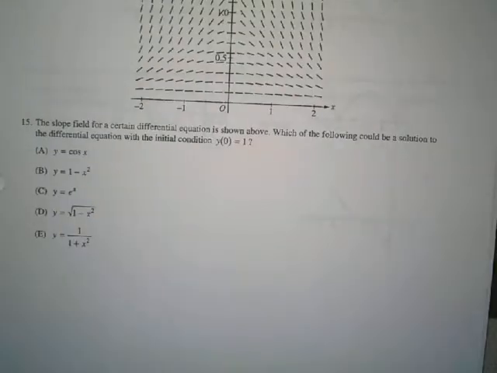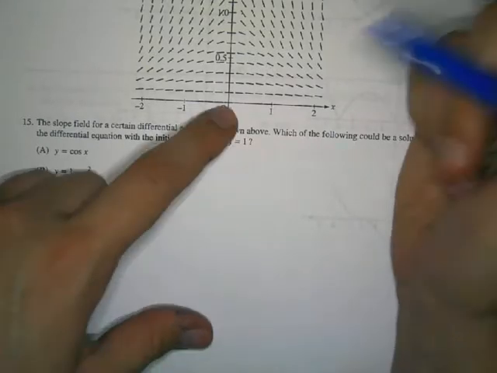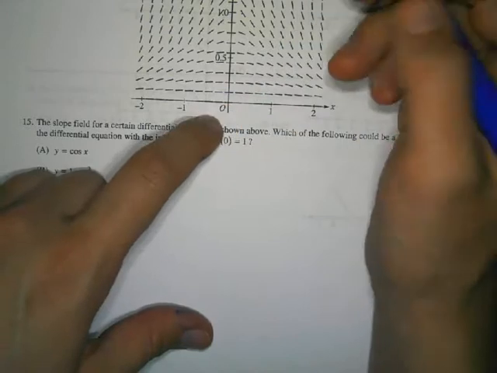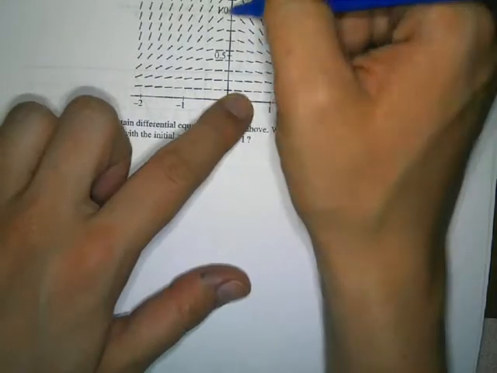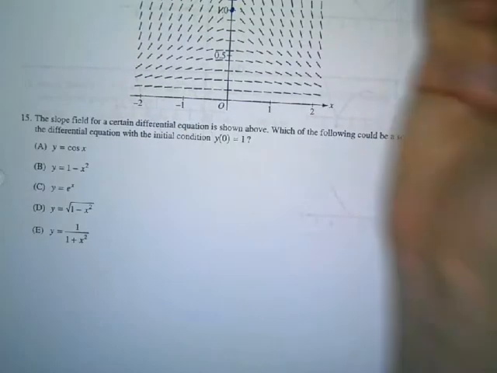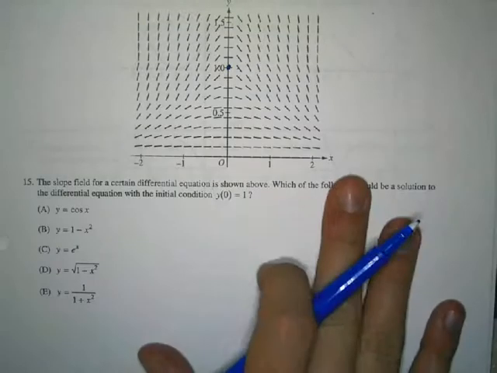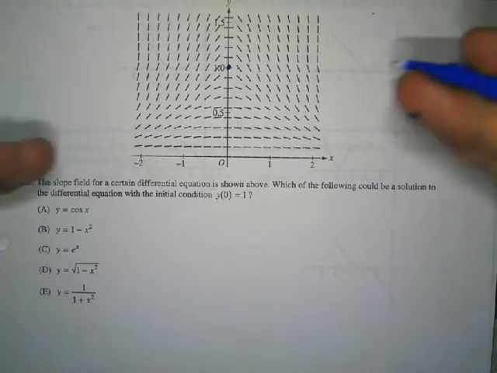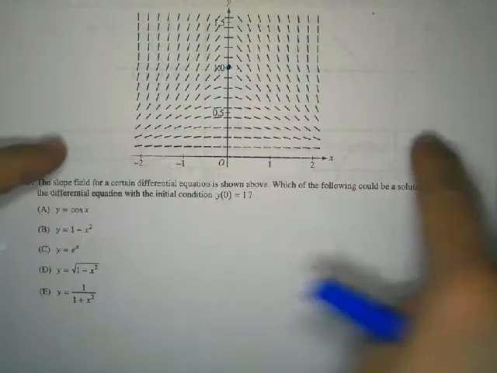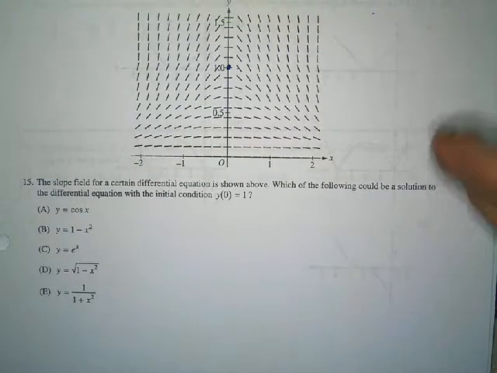Number 15: a slope field for a certain differential equation is shown above. Which of the following could be a solution to the differential equation with the initial condition y of 0 equals 1? So if you look at where y of 0 equals 1, if that's a point on my graph, and this represents all the different families of functions that I could have, it kind of looks like there's an asymptote down here, because it all bottoms out, and then there's an asymptote right there.